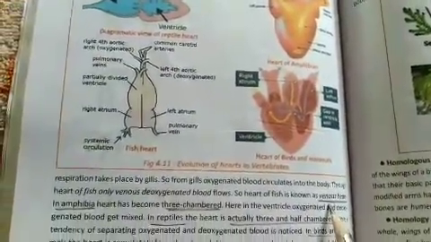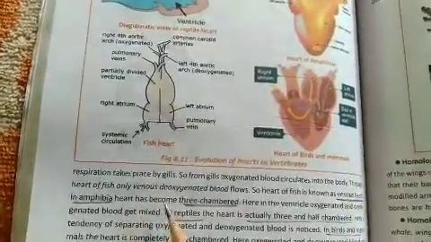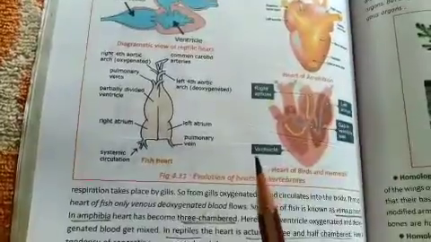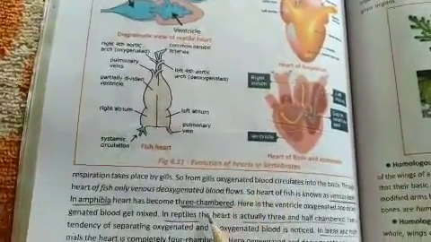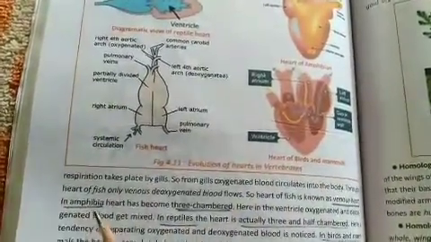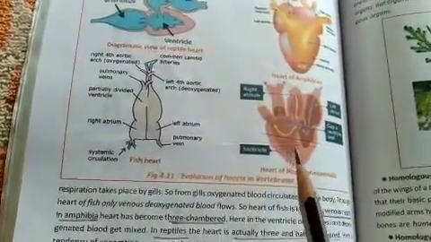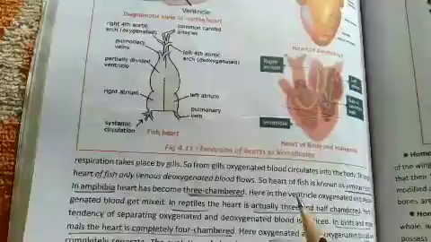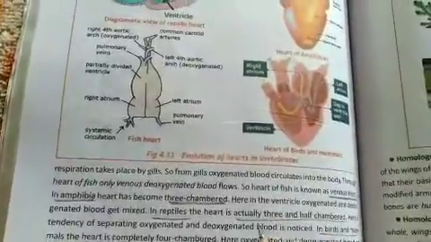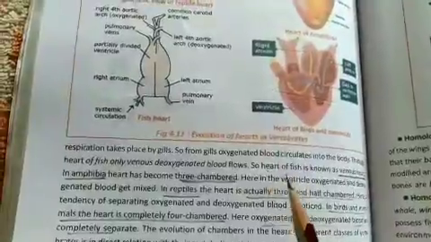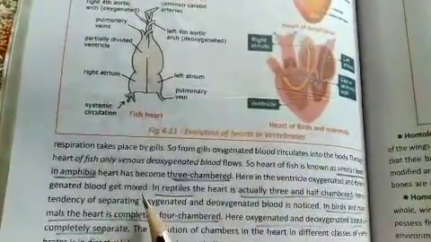Second class is amphibia. In amphibia, the heart has become 3-chambered. See, in fish there are 2 chambers. It evolves to 3 chambers in amphibia. Here, the atrium or auricle is divided into left and right, but the ventricle is not divided. That's why in the ventricle, oxygenated and deoxygenated blood get mixed.